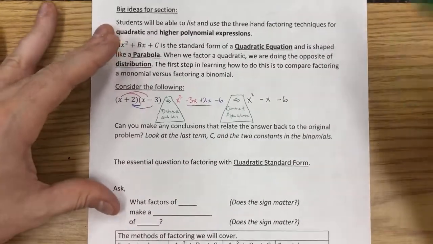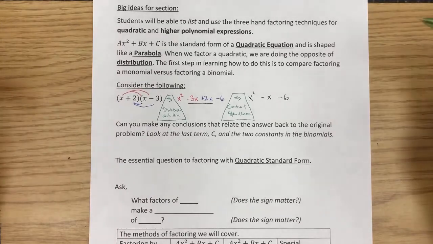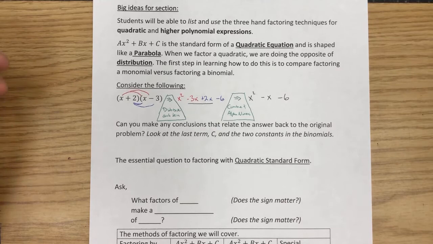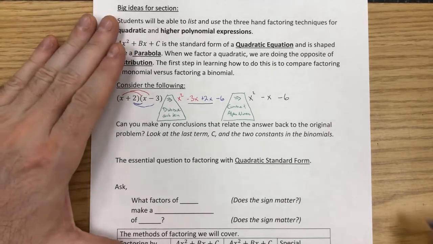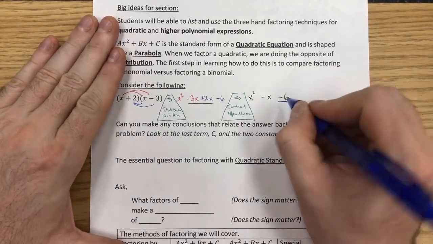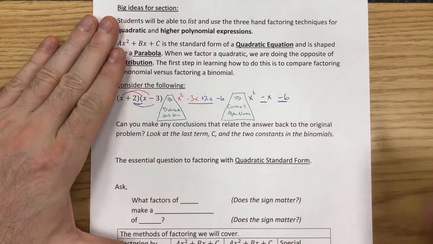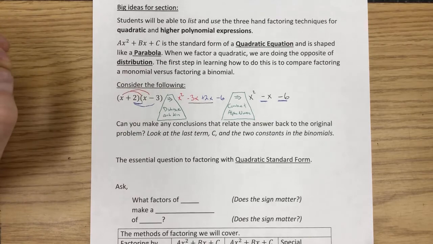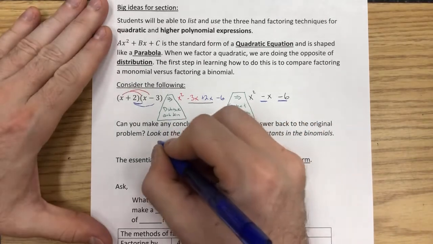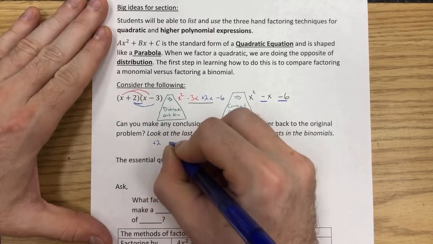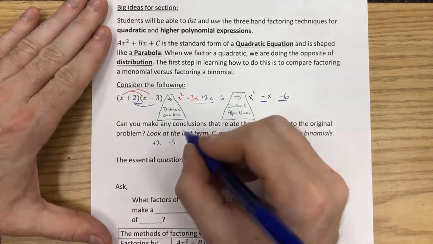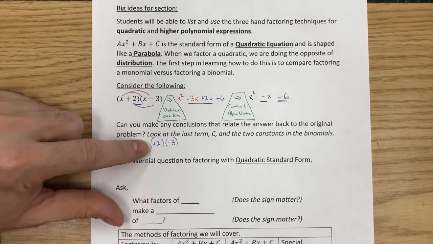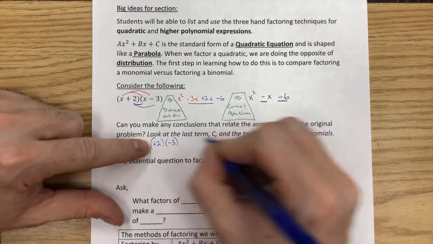So one of the questions we do like to ask is, can you make any observations about this expression right here, specifically concerning these two parts? So concerning the -6 and concerning the -1, relating it back to these two constants. If I have these two constants being a +2 and a -3, let's look at these two different ways. One way, where I multiply them, I get my -6.